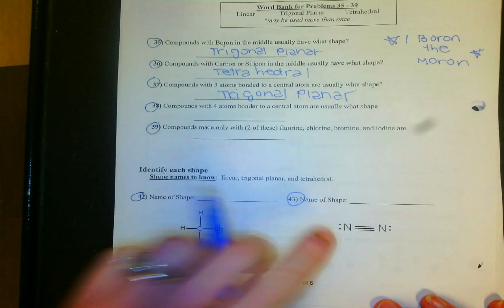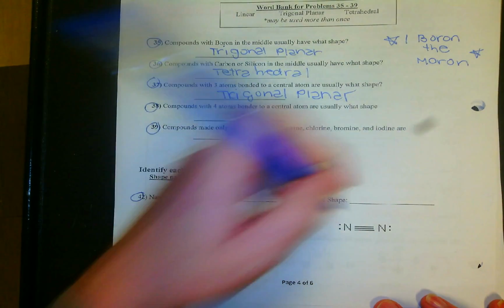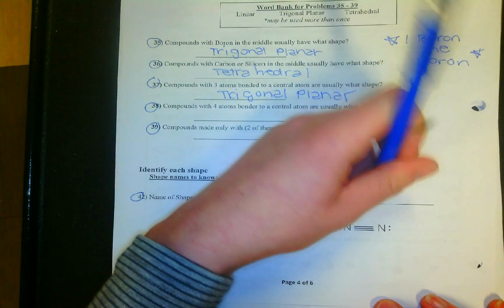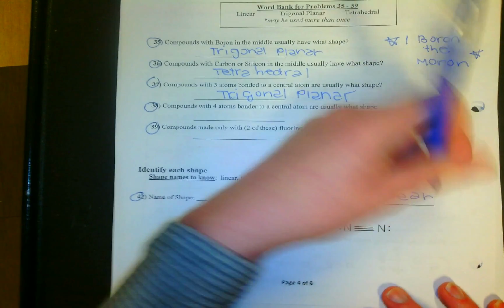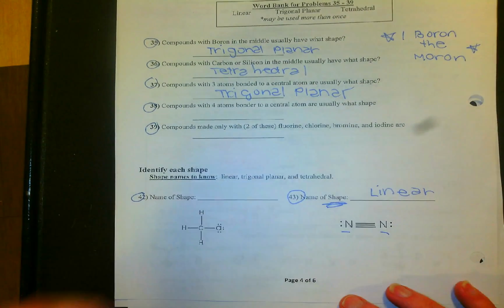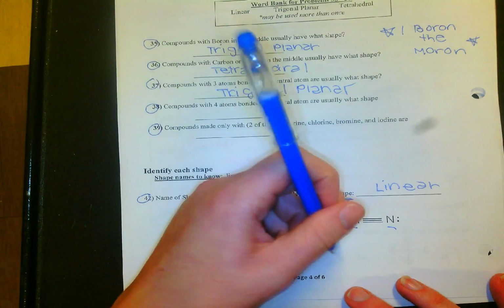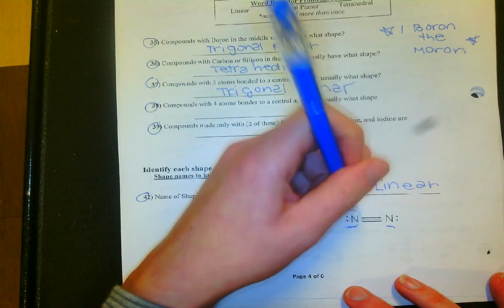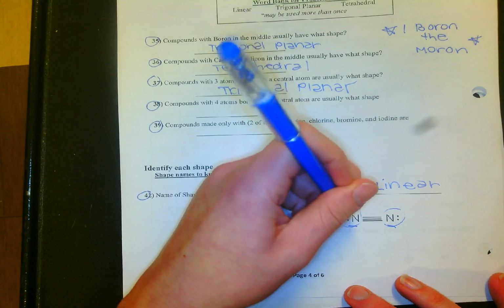And on this one it says name the shape. I'm going to do this one because we haven't had one like this yet. Even though there are 3 bonds altogether, it is a triple bond. The name of the shape is actually linear because there are only 1, 2 bonded elements. Remember, 2 to 3 bonded elements are always going to be linear, 2 to 3. Okay, so there are only 2 elements. I'm not looking at the valence electrons, not worried about that. I'm looking at the actual elements. There are 2 of them. That's a linear shape.